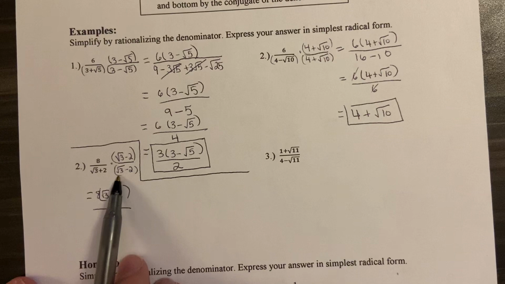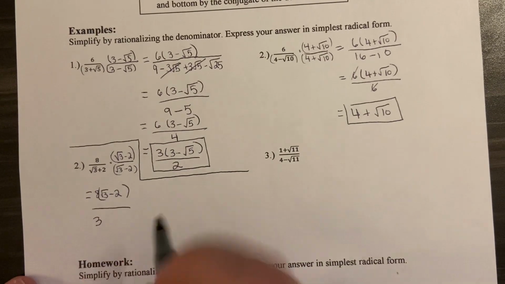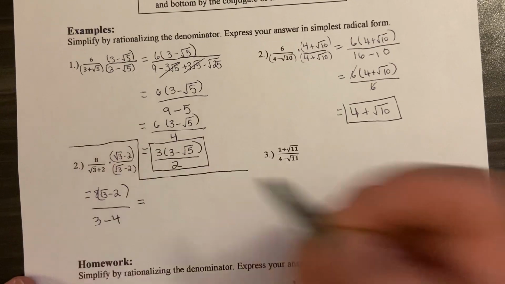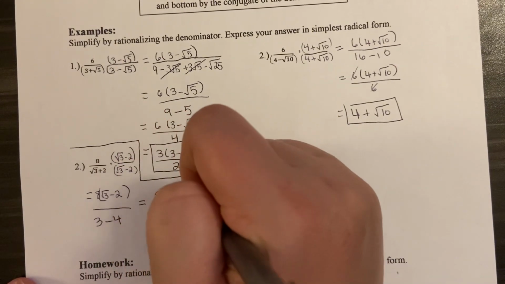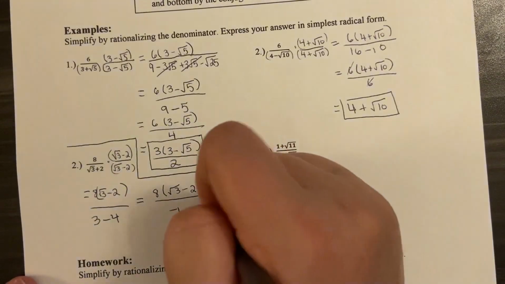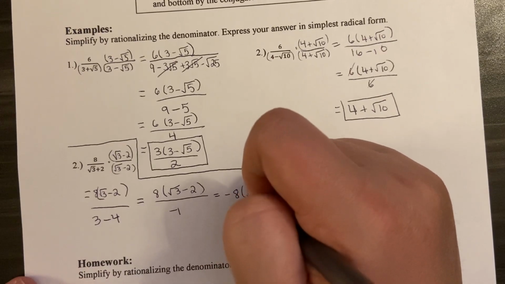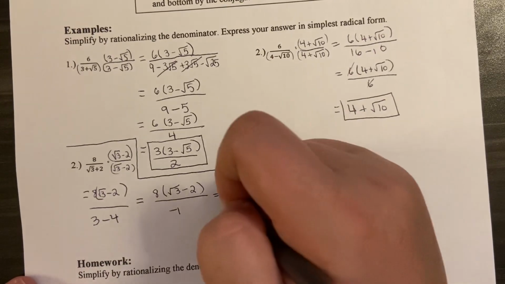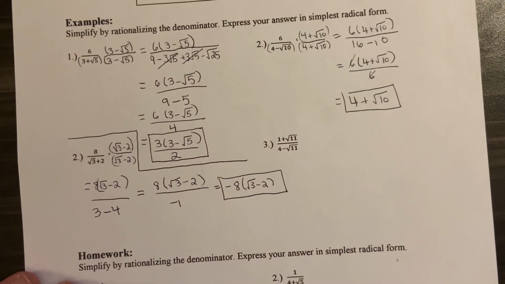A radical 3 times a radical 3 is just a 3. A 2 times a negative 2 is minus 4. And again, that's okay because they're conjugates, so those middle terms will cancel. So 3 minus 4 is negative 1. So in other words, your final answer is just negative 8 times radical 3 minus 2. And that would be it for that one.